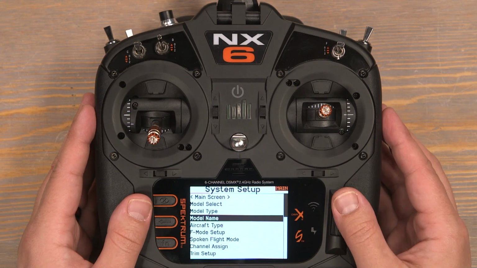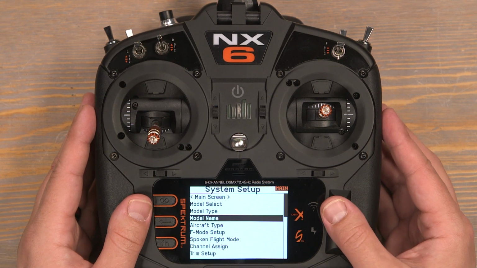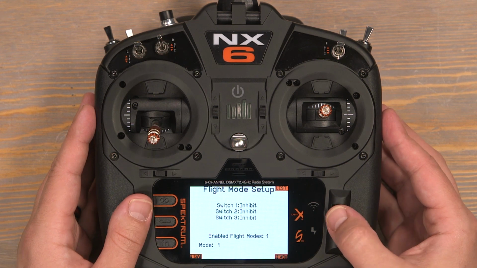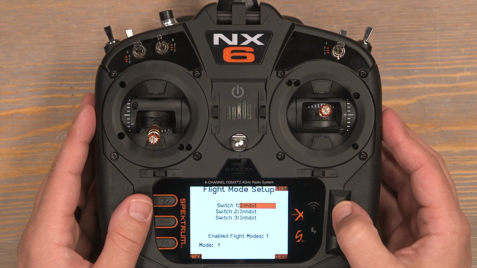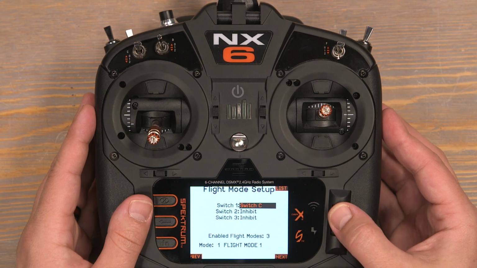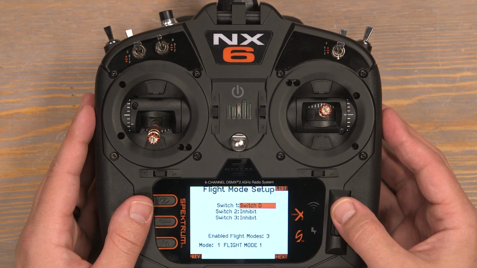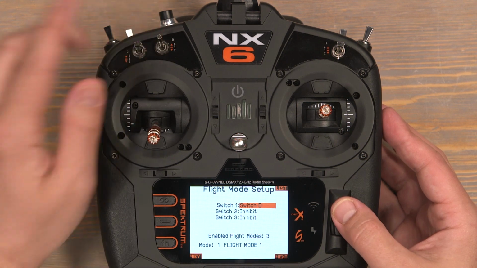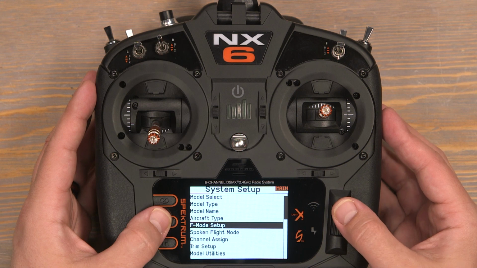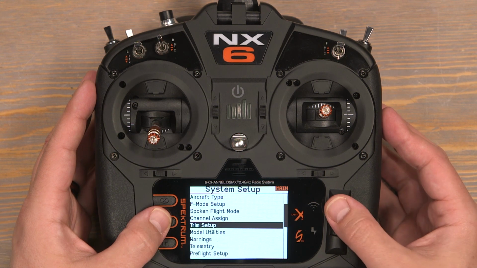menu. Now scroll down to F-Mode Setup and click, and scroll down to Switch 1 Inhibit and click. Scroll to the right and select the D switch. Now the D switch will act as our flight mode switch. Now push the back button and now scroll down to Trim Setup and click.